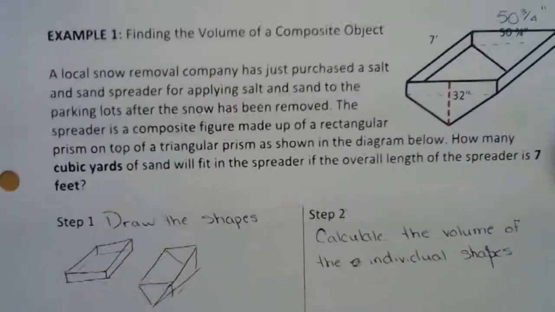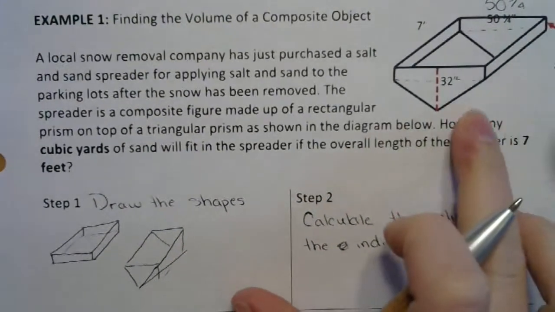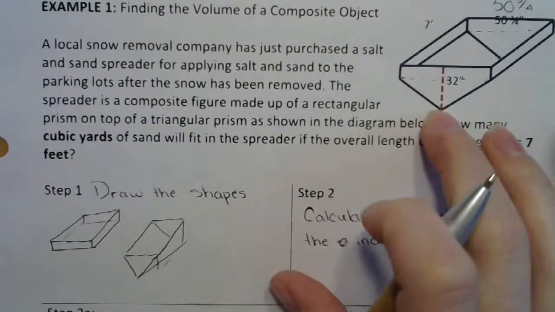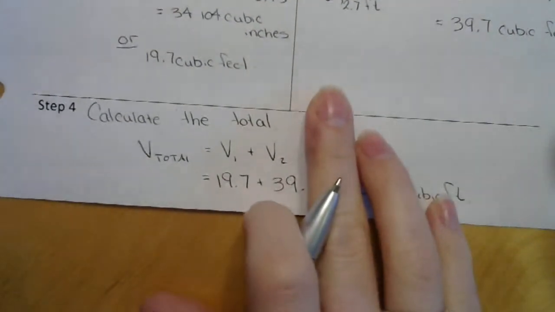This question was asked in words. It was a word problem where they gave us a snow removal tool, so we do have to answer in words.